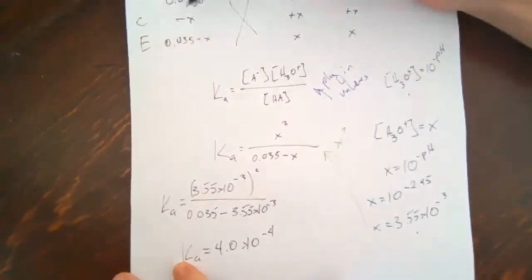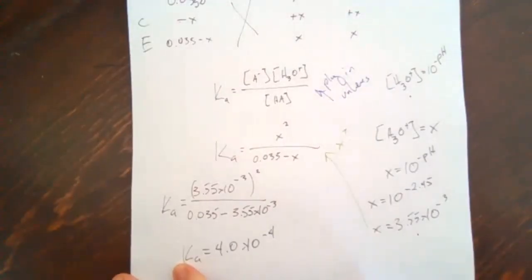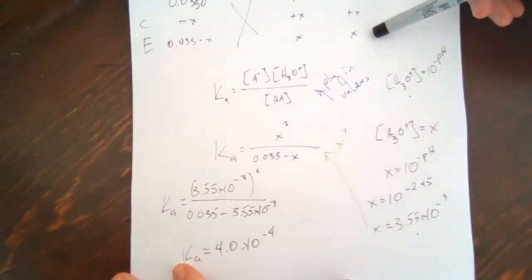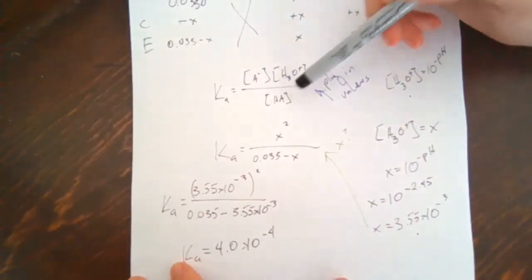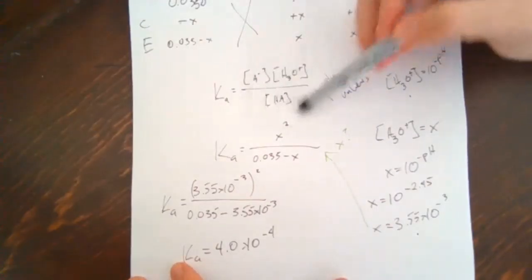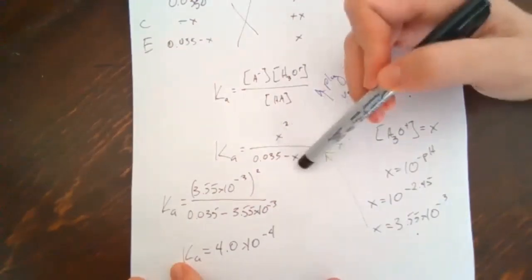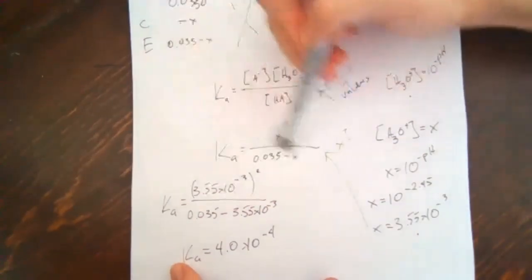And so we can use the fact that ice tables for acids always work out in the same way. It's the acid reacting with water to create the conjugate base and hydronium. The algebraic setup is all going to be relatively the same, and it's just a matter of plugging in values on this side of the equation. Previously, we had to get x from solving the algebra.